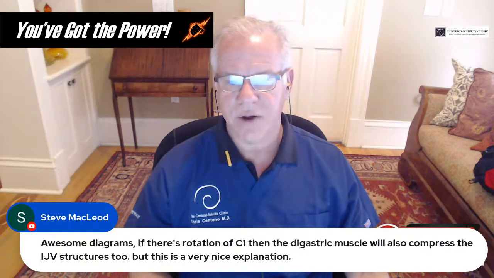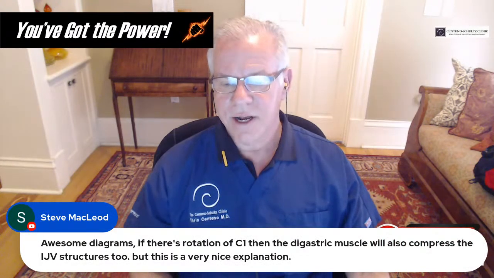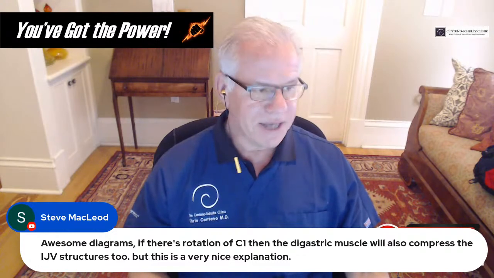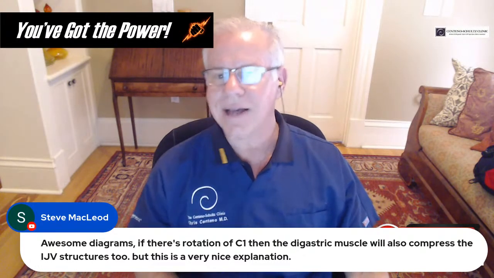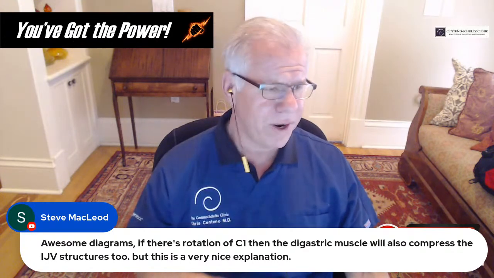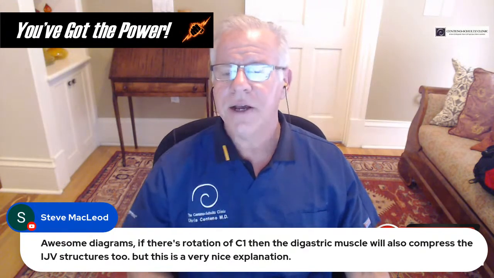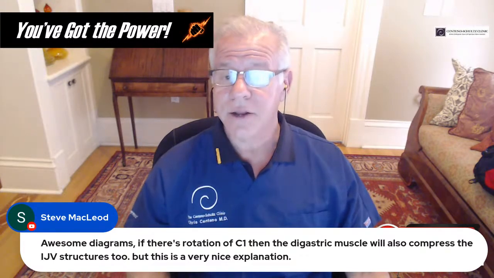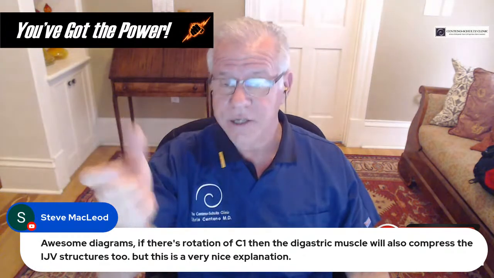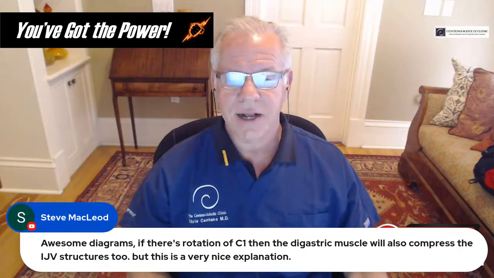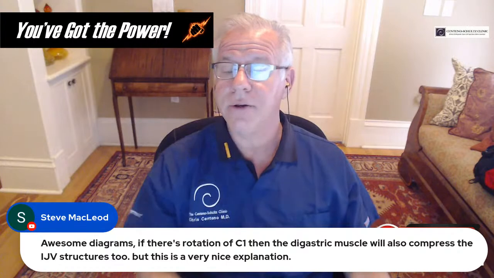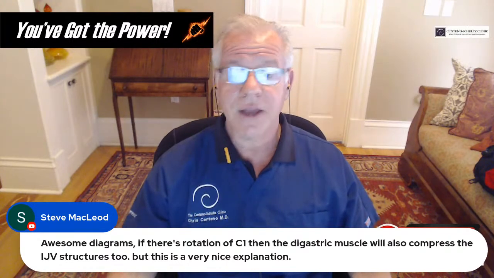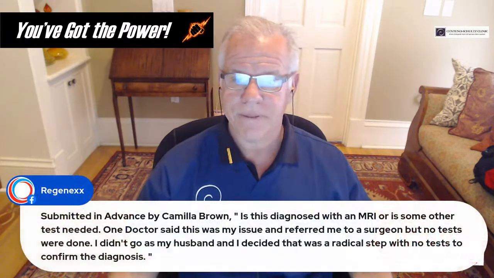Steve says: awesome diagrams. If there's a rotation of C1, then the digastric muscle will also compress the IJV structures too. Yes, Steve, and in fact, while I was going through that, I was going to add a rotation to my little diagram yesterday. I didn't. So you're absolutely correct that you can have not only forward movement, but rotation causing a similar thing. And clearly that's what that woman had whose venogram I showed, because one side was more compressed than the other. So thank you so much for bringing that up.